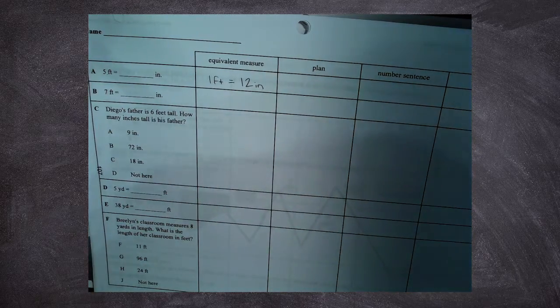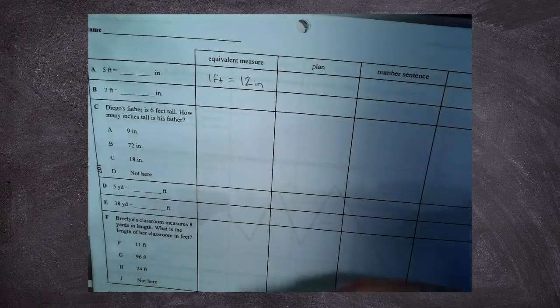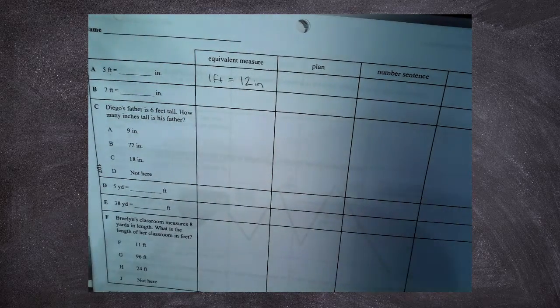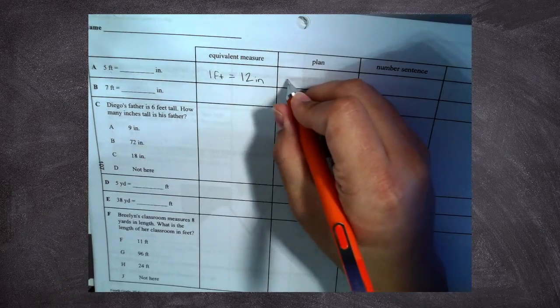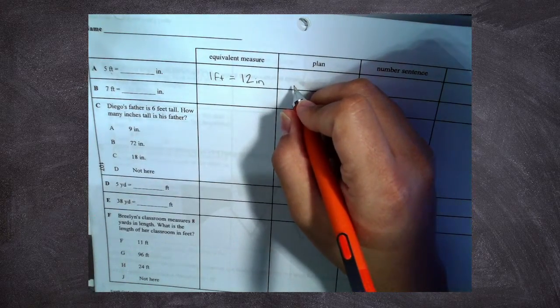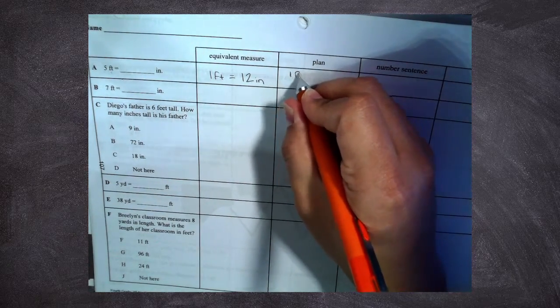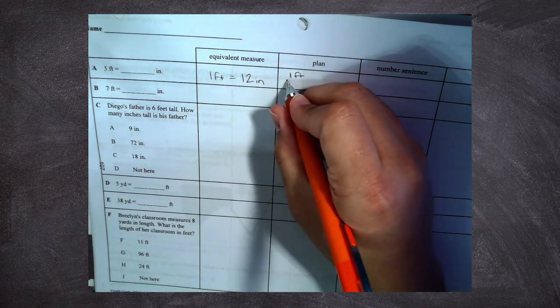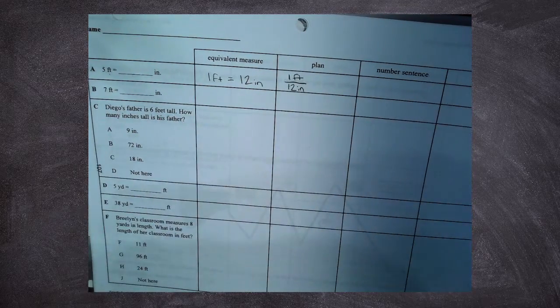So what is my plan? My plan is to go from feet to inches, to change this from feet into inches. I'm going to show you how we do that. I'm going to write them kind of like a fraction. We have 1 foot. Put that on top. 12 inches. Put that on the bottom. One foot and 12 inches.